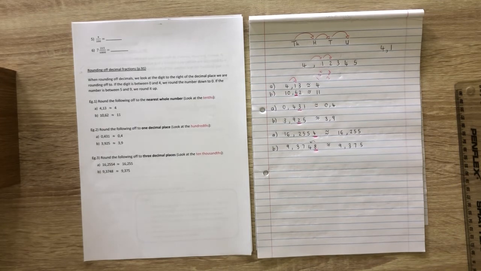So go practice a few of those. I've posted your work for the week. Please make sure it's done, and then Monday I will be posting the memos.